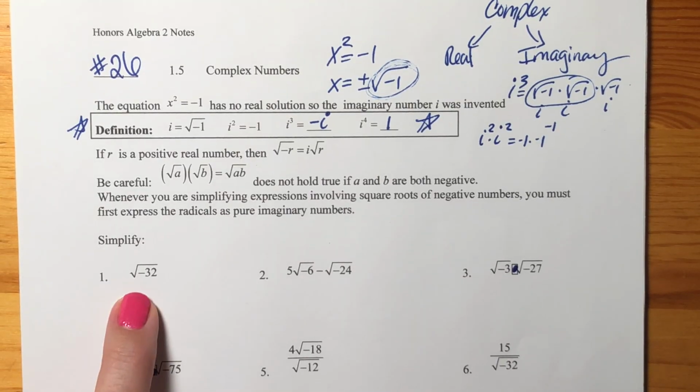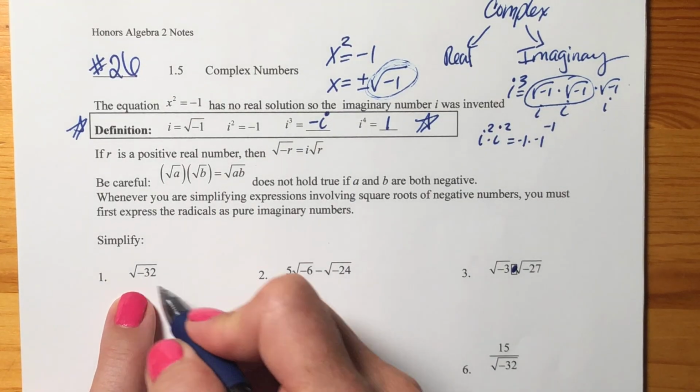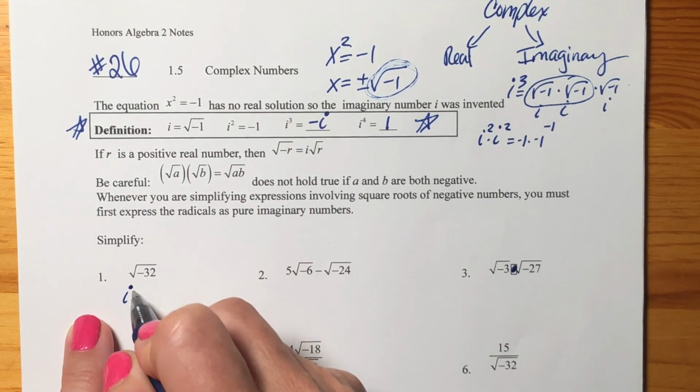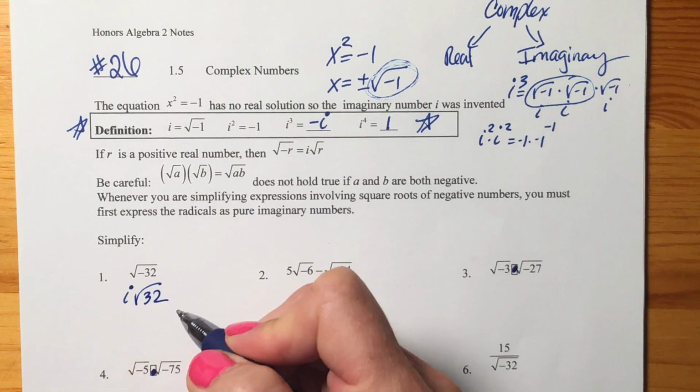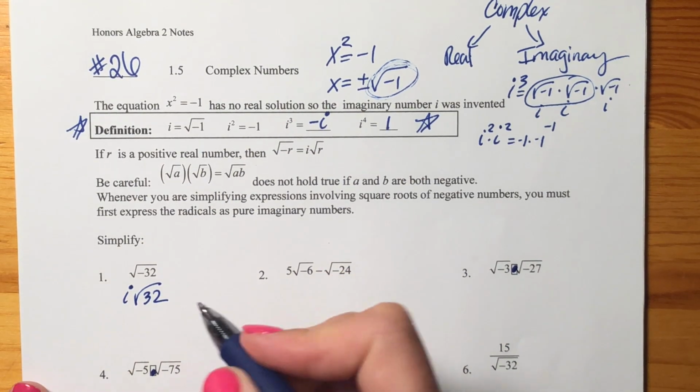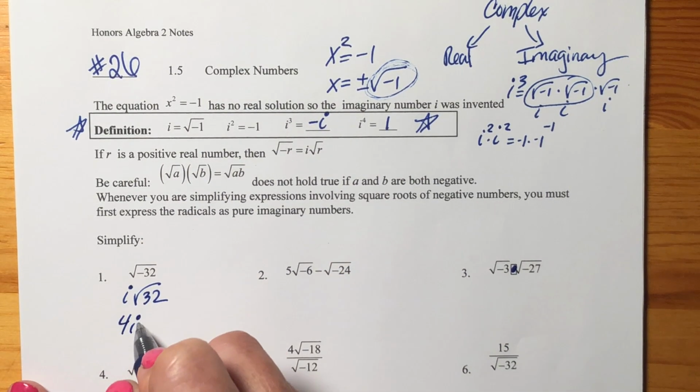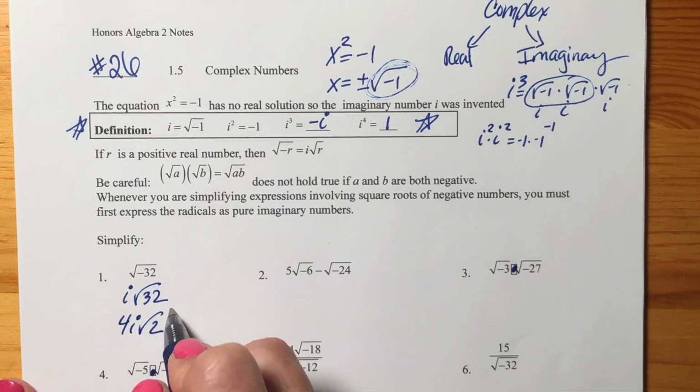Okay, so like look at the first one I have here. We're going to simplify the square root of -32. So first thing I have to do is take the i out. So it'll be i root 32. And then we know the square root of 32, that's 4 root 2. So 4i root 2. Okay, easy peasy.